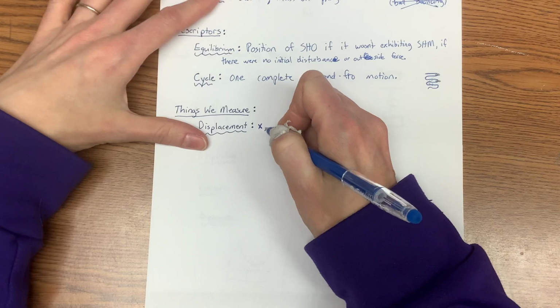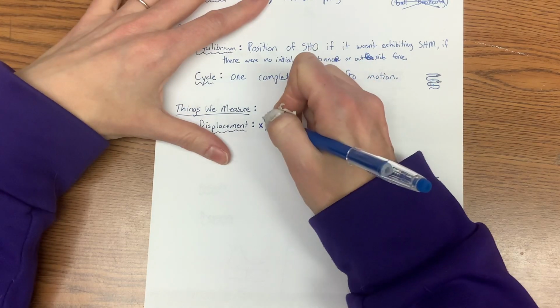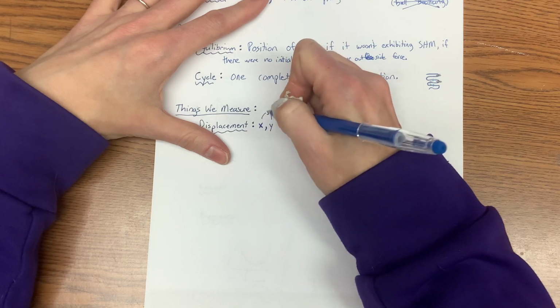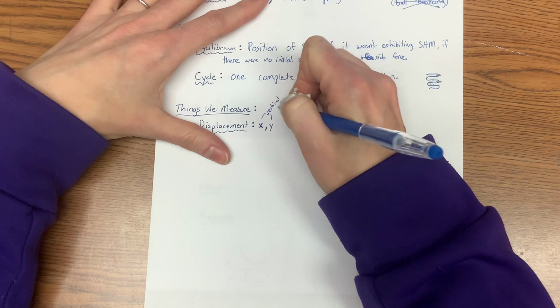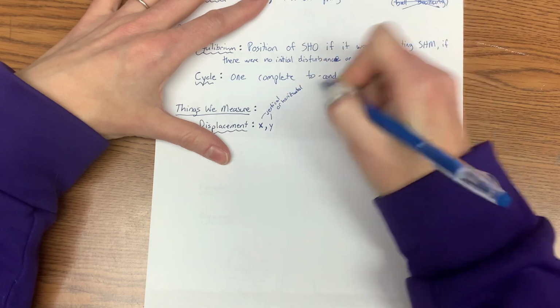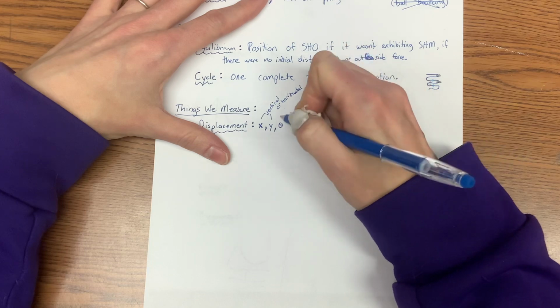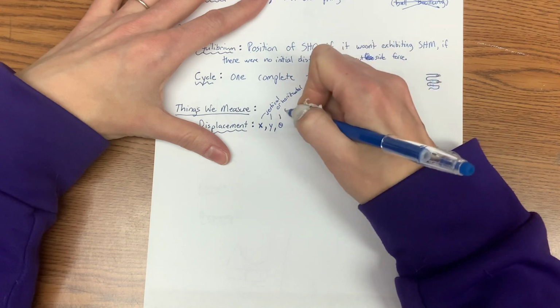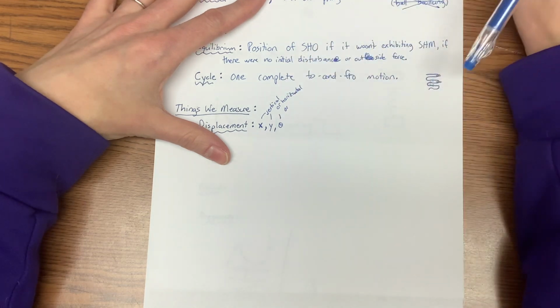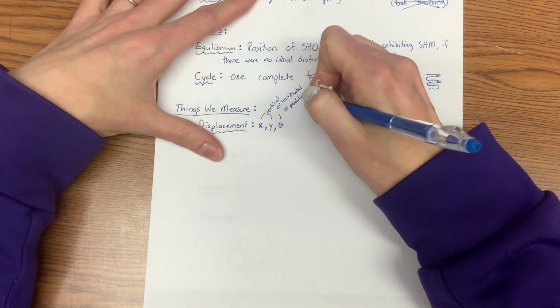The mass on the spring goes in a straight line, so X or Y sometimes, depending on whether it's vertical or horizontal, you might want to use one or the other, okay? And if it's a pendulum, though, you might rather use the angle instead. So I'll write it like that.